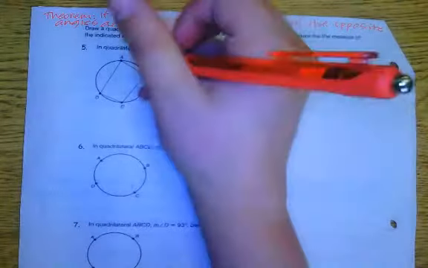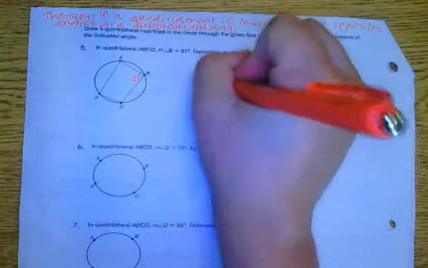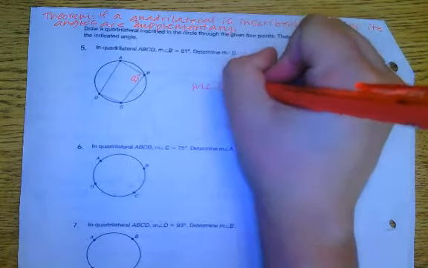Okay, so if angle B is 81 degrees, what would angle D be? Very good. Do 6, 7, and 8.